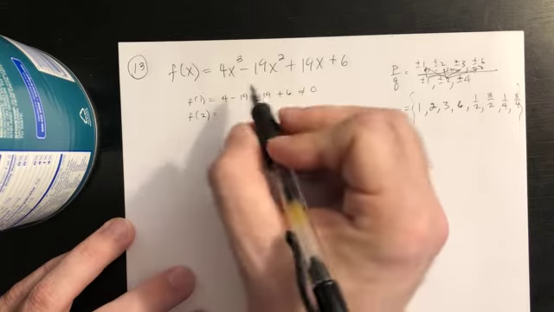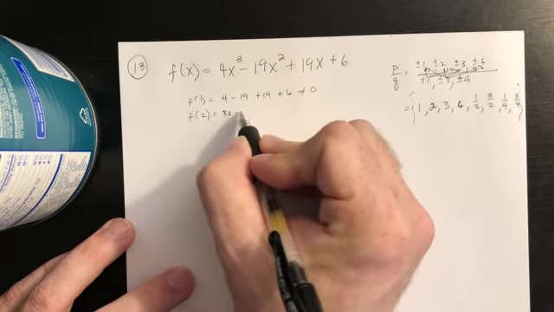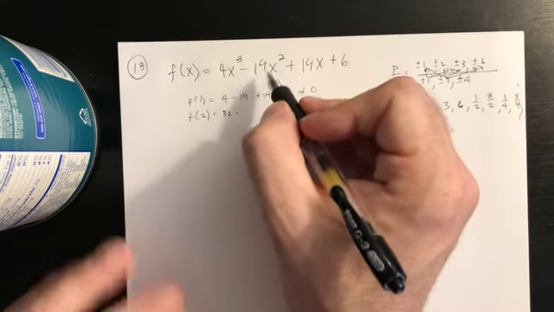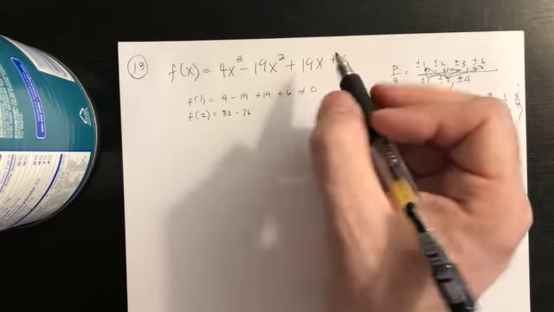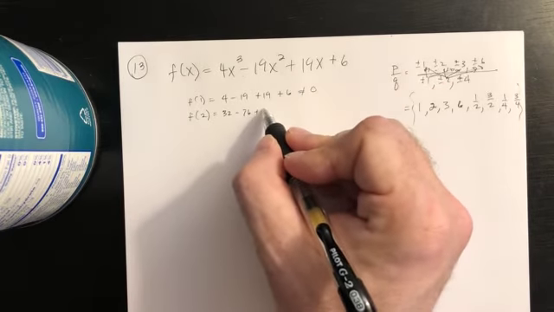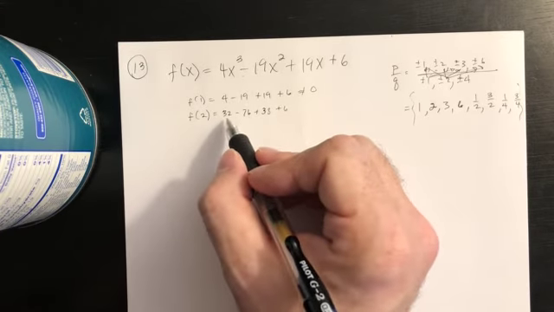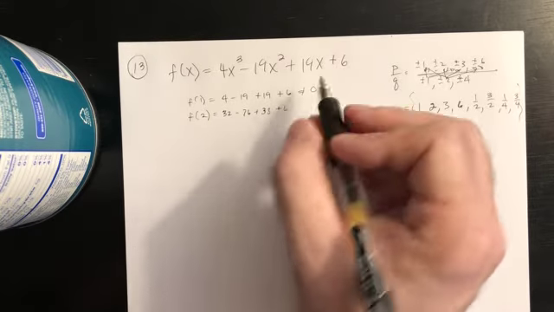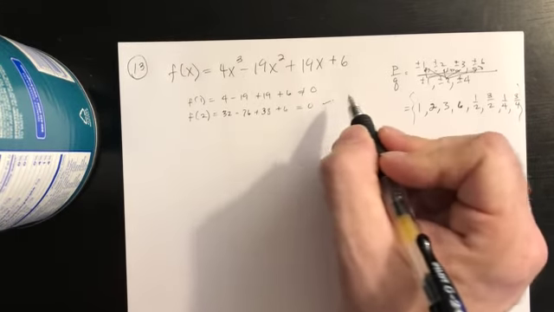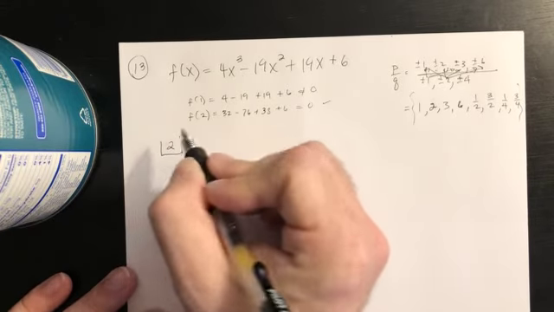Let's try 2. We get 2 cubed is 8. 8 times 4 is 32. 2 squared is 4. 4 times 19 is 76. And then 2 times 19 is 38 plus 6. Let's see, 38 and 32 make 70. 70 plus 6 is 76. And yay! Hey, it happened again. 2 is our savior.